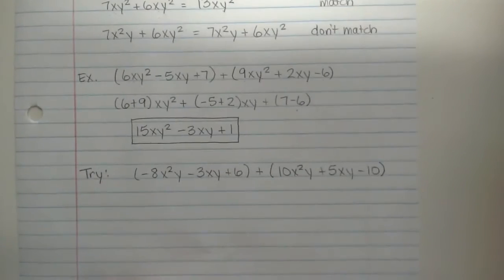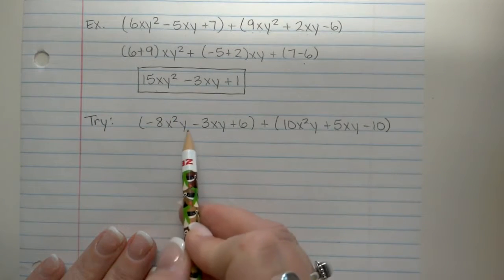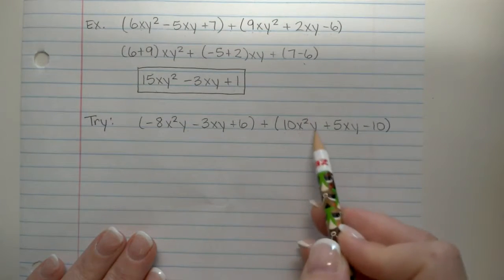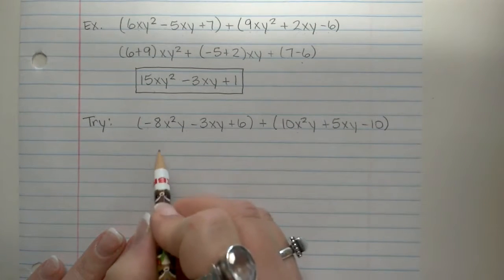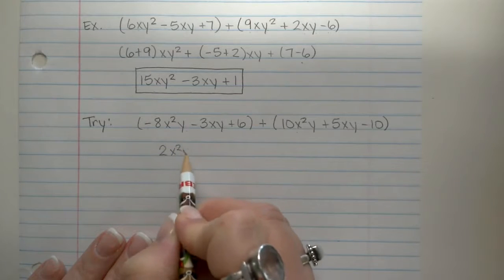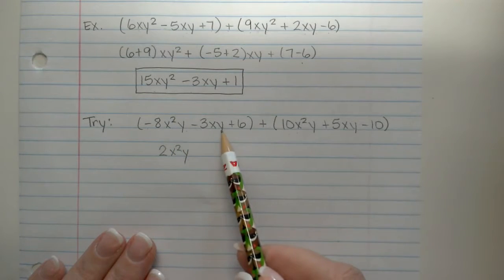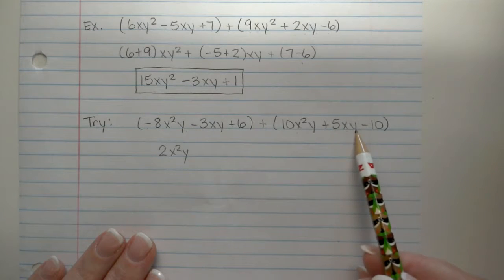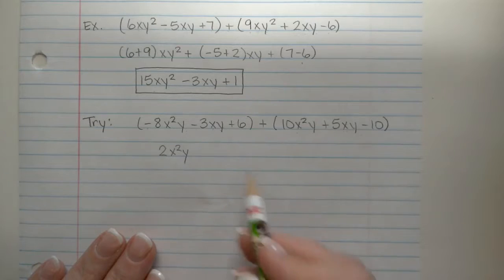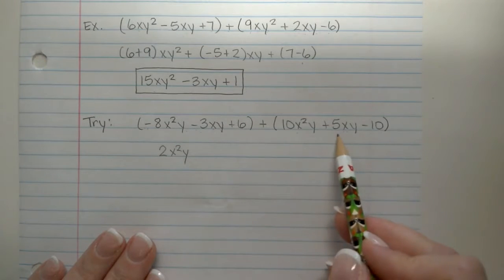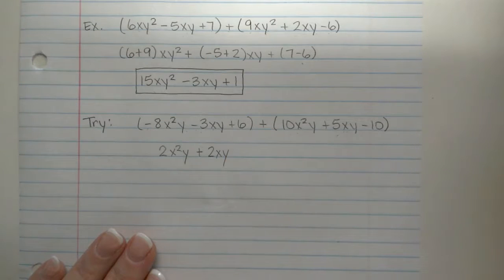So let's do an example, okay? So we've got negative 8 x squared y's, and we've got 10 x squared y's. So we can combine the negative 8 and the positive 10 to get 2 x squared y's. We've got negative 3 xy's and positive 5 xy's. The x's are the same, the y's are the same, the exponents are the same. So you can combine, you have negative 3 of them and positive 5, which leaves positive 2 of those.